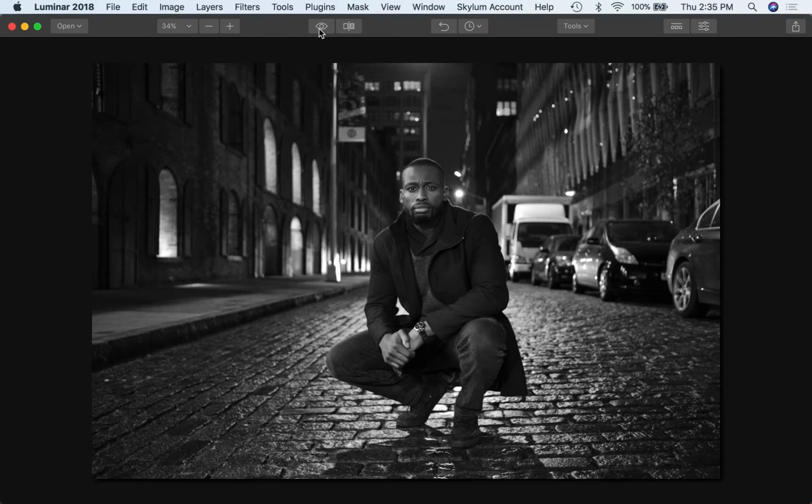So I'm using Luminar 2018. We'll talk about the equipment I used. We'll talk about how to do this in Luminar. You can make similar translations for your favorite editing program, but I use Luminar. I think it's a great tool. So let's begin with the basic setup before we even talk about the editing.